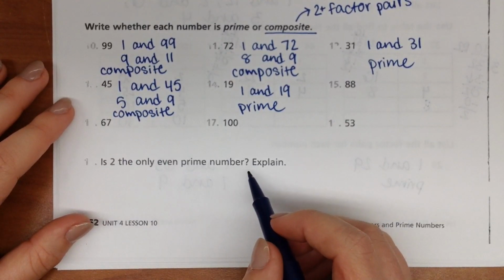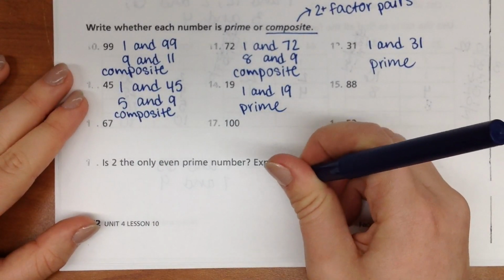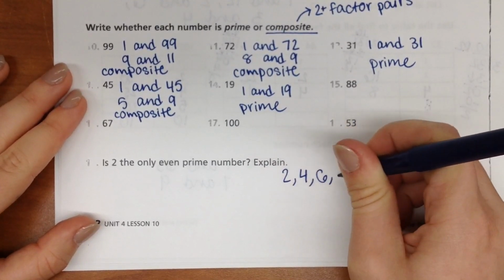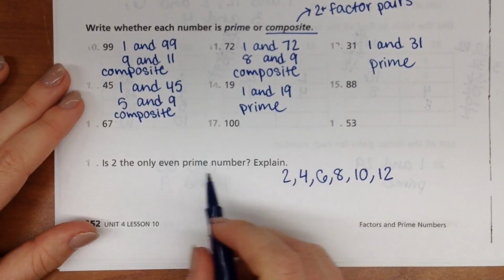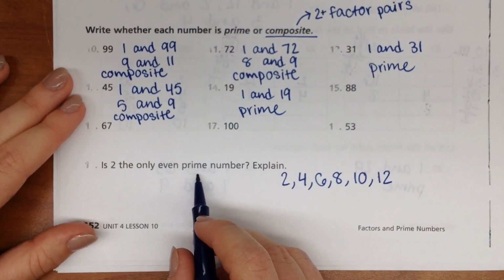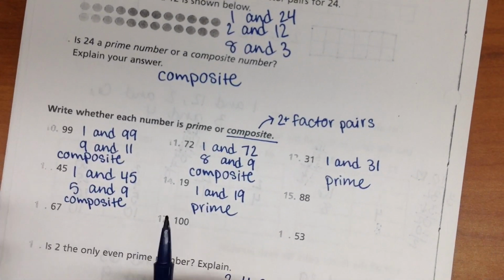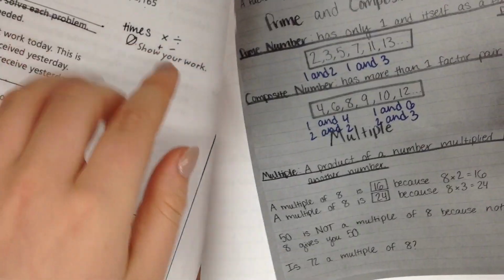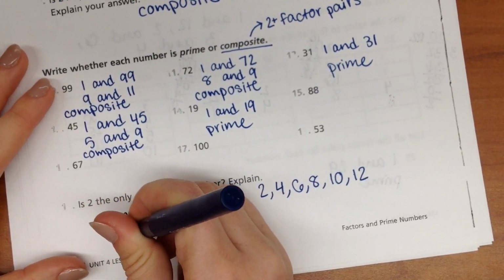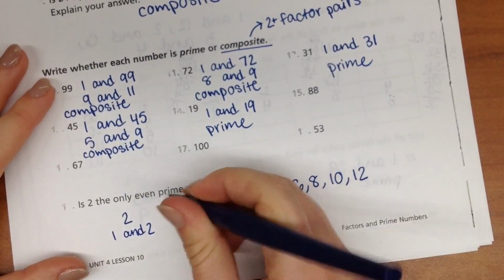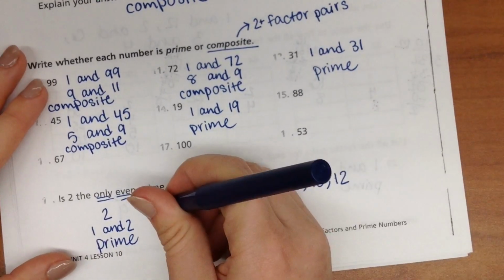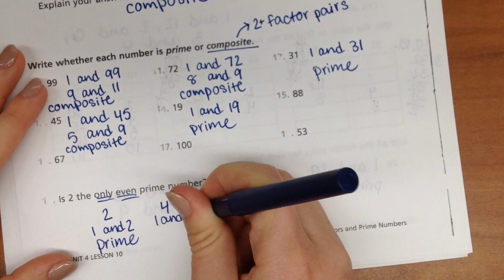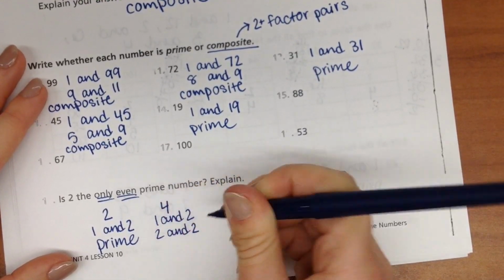This asks, is 2 the only even prime number? Explain. Remember that even numbers, we talked about this on the spelling list: 2, 4, 6, 8, 10, just continuing to count up by twos. And it's wondering, is 2 the only even prime number? Well, remember, prime means that it has only one factor pair, one and itself. So 2 has the factor pair of 1 and 2. So this one is prime for sure, but it's saying, is it the only even number that's prime? So what about 4? 4 is 1 and 4, and 2 and 2. So that one's composite.